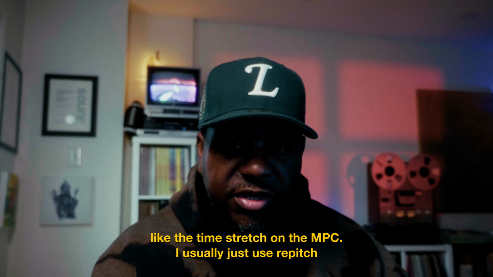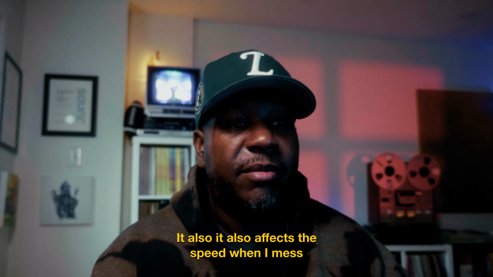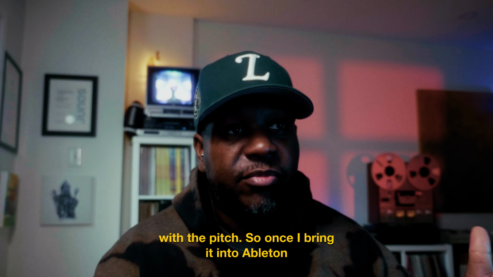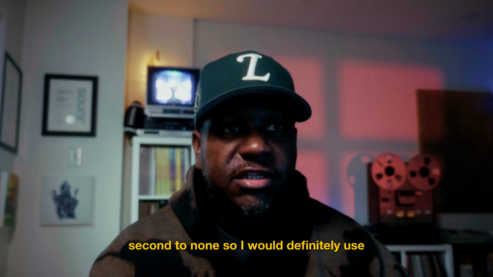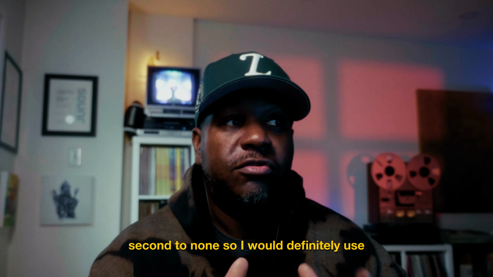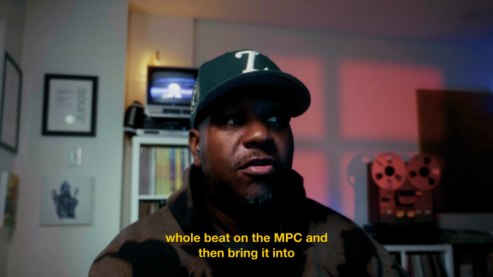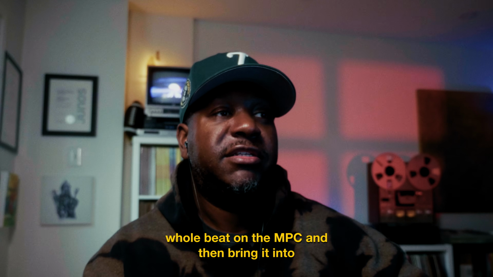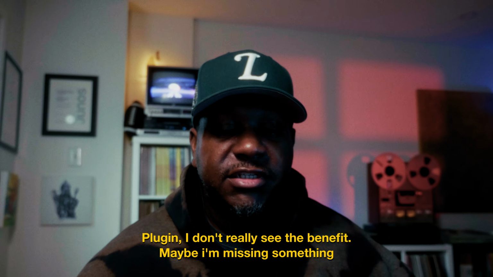I usually just use repitch. It also affects the speed when I mess with the pitch. So once I bring it into Ableton, the warp feature on Ableton is second to none. So I would definitely use it in that capacity. As far as making the whole beat on the MPC and then bringing it into Ableton as a plugin, I don't really see the benefit.